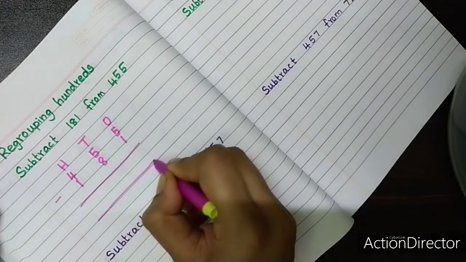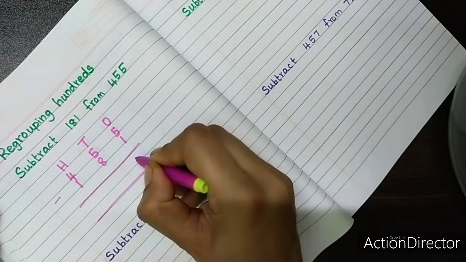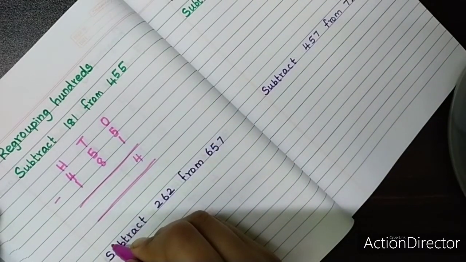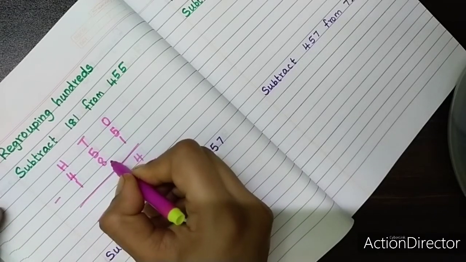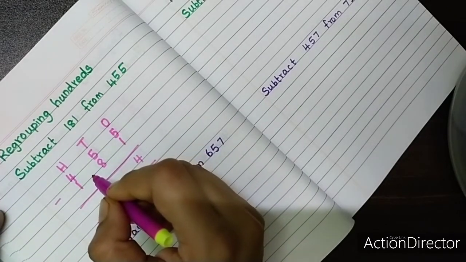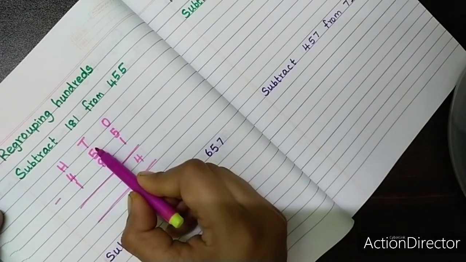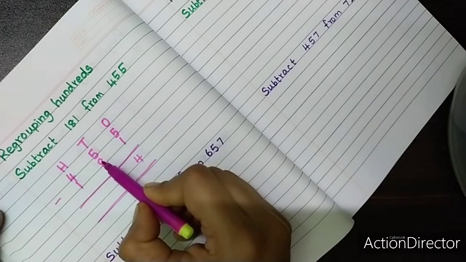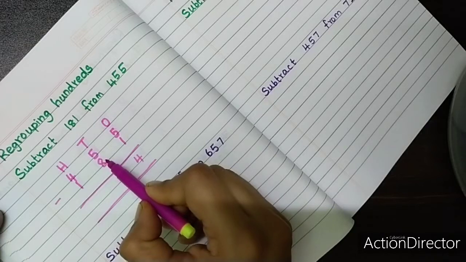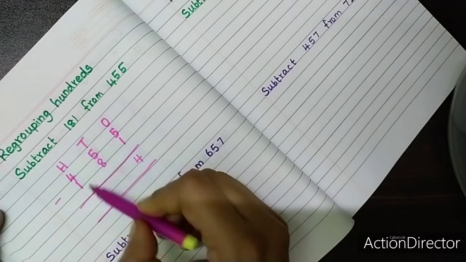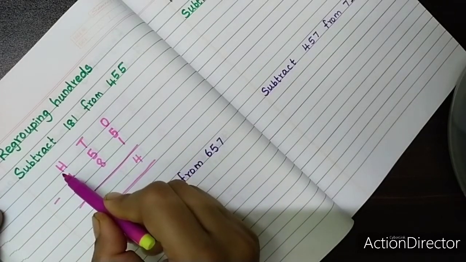What is 5 minus 1? 5 minus 1 is 4. Here 5 minus 8. Are we able to subtract? Here no, we cannot subtract because this is a small number and this is a big number. We cannot subtract a big number from a small number. Only the big number should come on the top. So what are we going to do? We are going to regroup with the hundreds place.